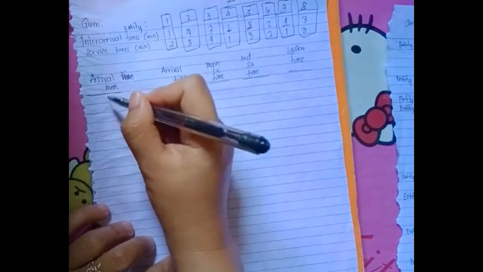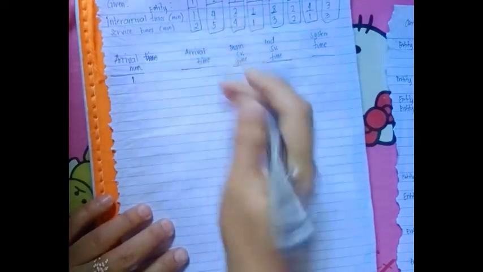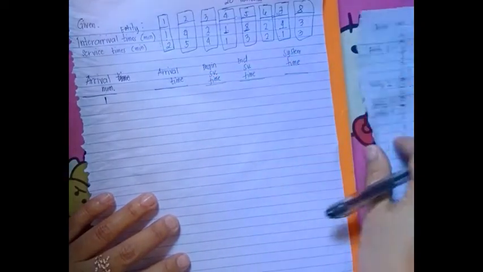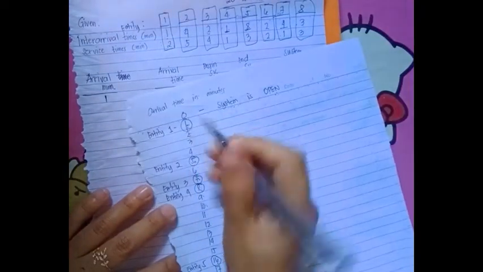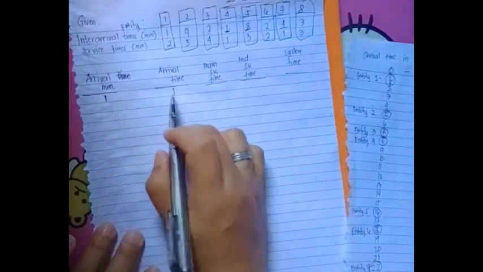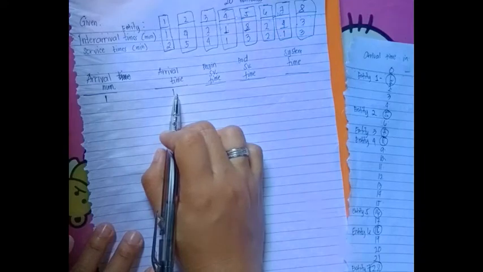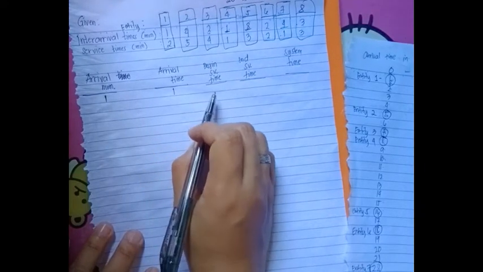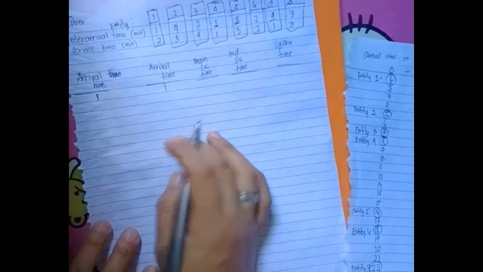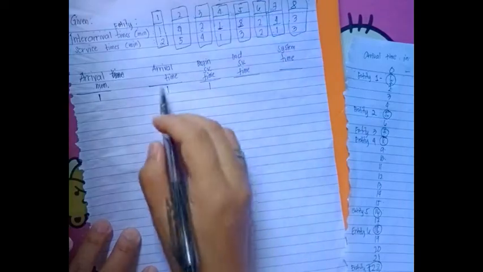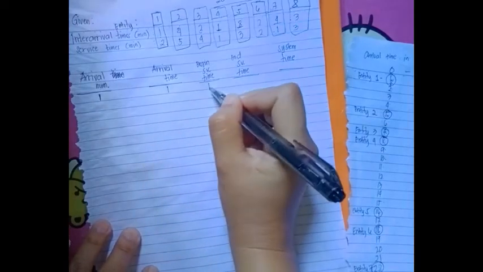Now, nag-arrive na siya. Now, the arrival time for entity 1, so base here is 1. So, I'm going to write here 1. Now, pag abot ni entity 1, since dili busy ang system, automatically is-serve siya. I-begin ang service niya. So, ibig sabihin, the begin service time of entity 1 is also 1, kasi pag abot niya, gi-serve na siya.